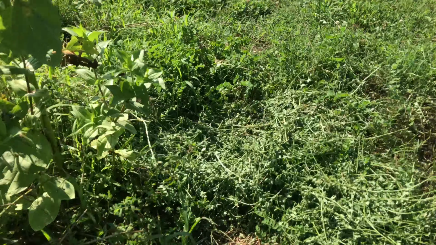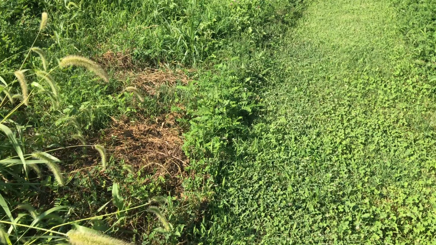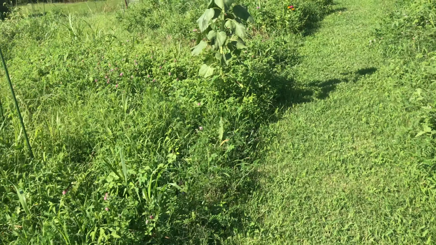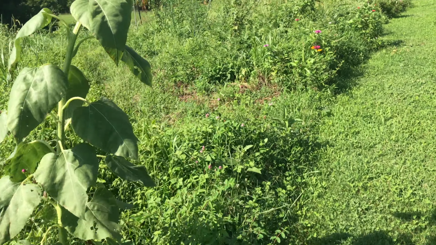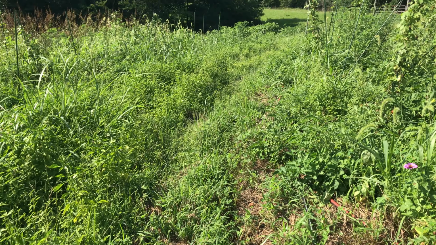See how this path is matted down with materials? Real quick, actually, while I'm thinking about it, this grass won't grow like this forever. So this is a path that I cleared out 2 weeks ago. Okay, so we cut this path right here more than 2 weeks ago.